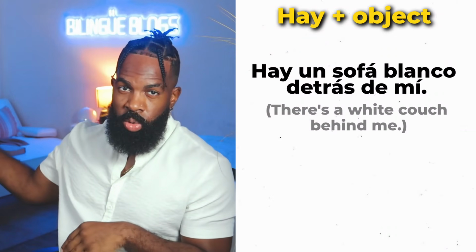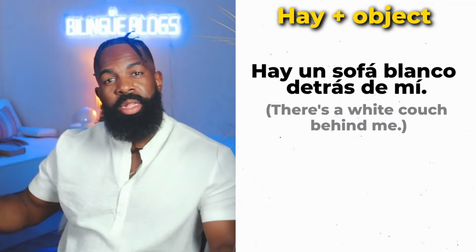So now we're going to take it to the pro level of using hay to get the perfect sentences every time in español. So we're going to start with hay plus a quantity plus a noun plus the description of the noun plus the location of that noun, that object. Entonces, por ejemplo, hay un sofá blanco detrás de mí.